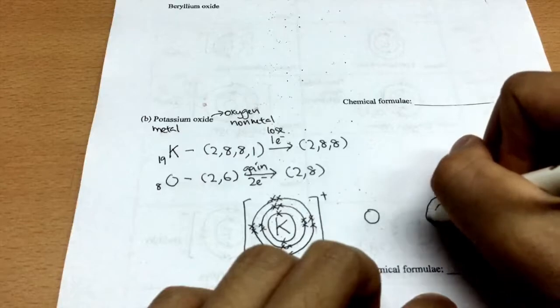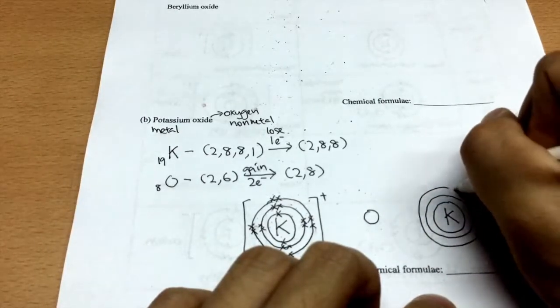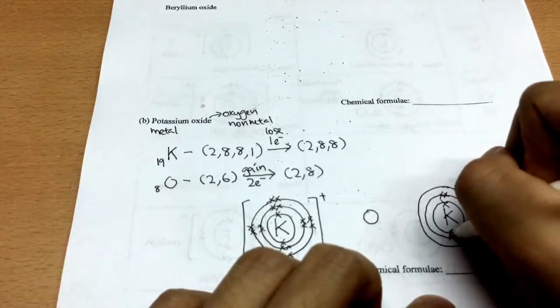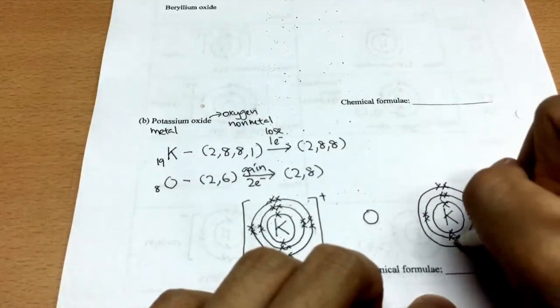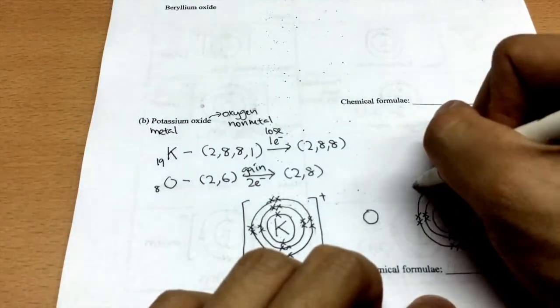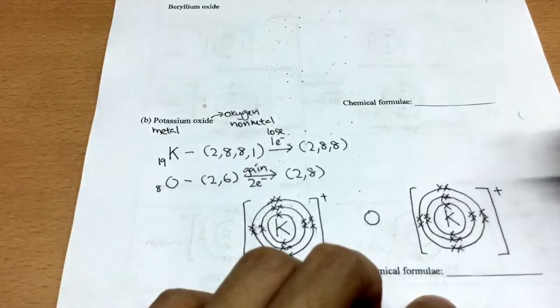1, 2, 3 electron shells, and let's complete its octet configuration. So please make sure that you check that you have 2, 8, and 8 electrons. Any careless mistakes will result in a deduction of marks.